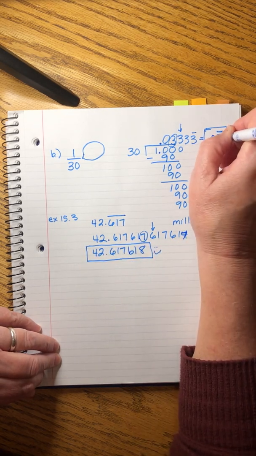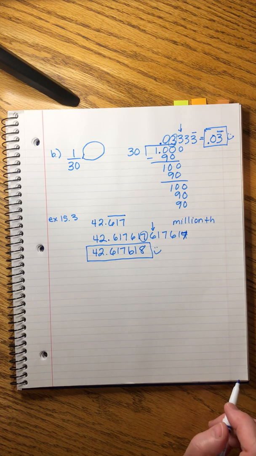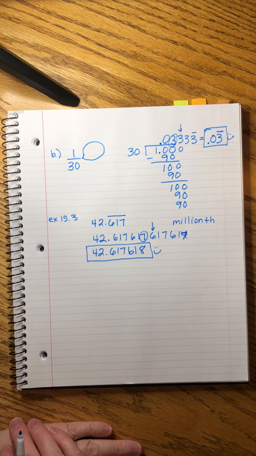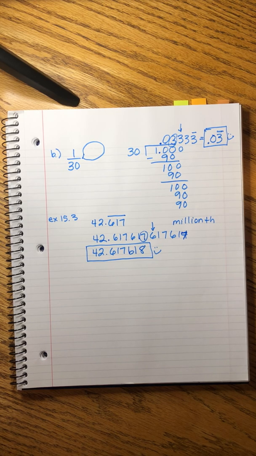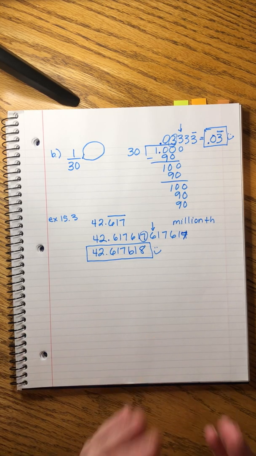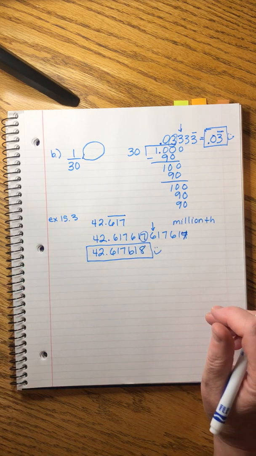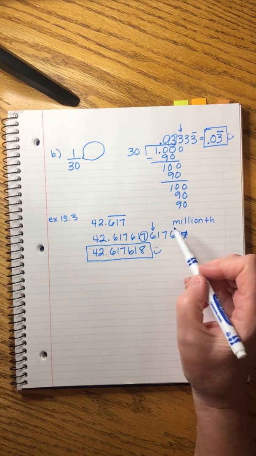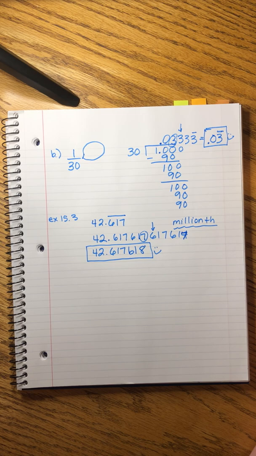This was right too. 42.617618. Beautiful. Okay, that's our work on taking fractions into decimals and then rounding decimals to reasonable lengths. Again, John was the one who decided. We don't call the shots on that.